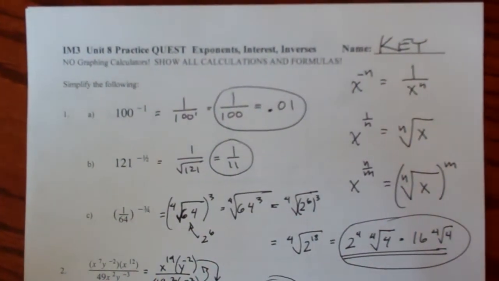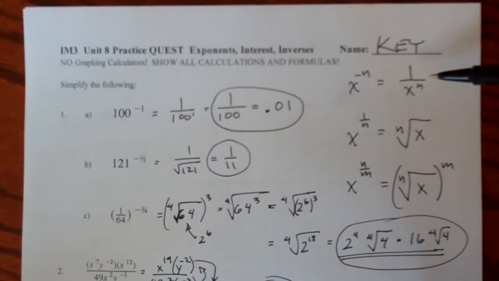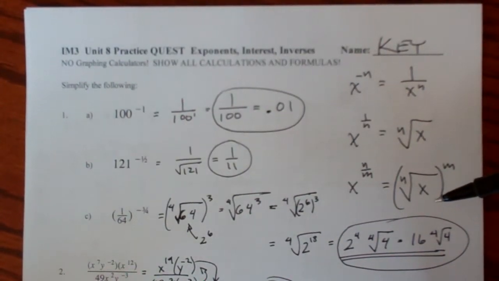Okay, I've got the answer key here. I'm going to talk you through it very quickly. Number one, I would memorize or just learn these three simple rules for exponents. Very, very handy.